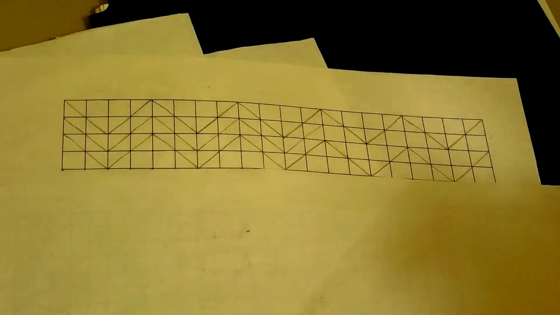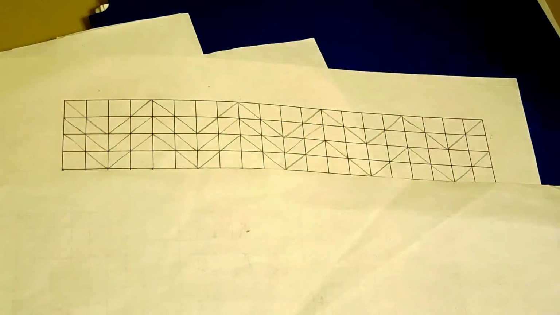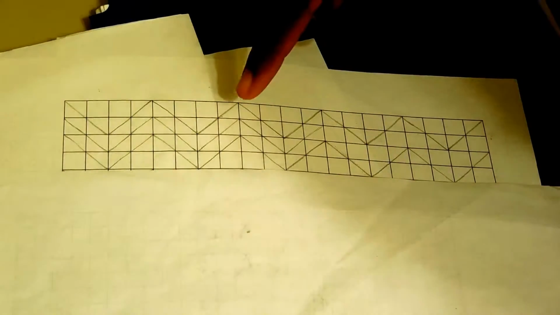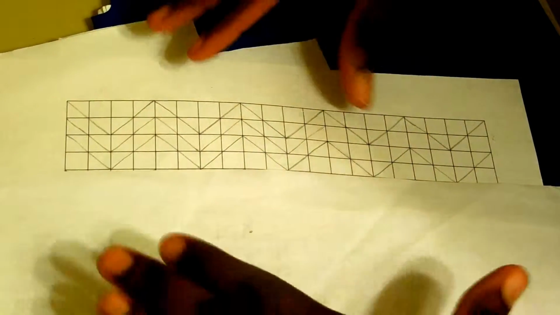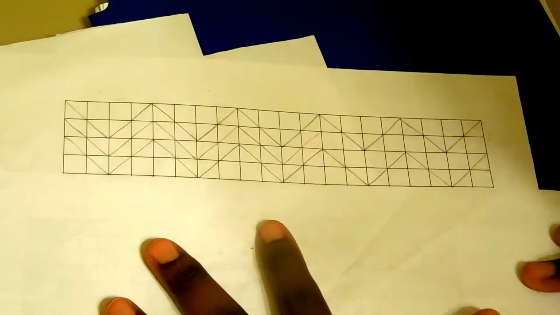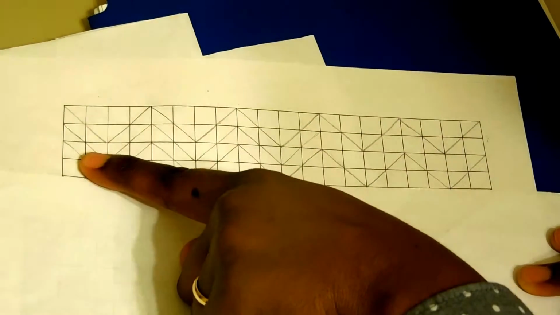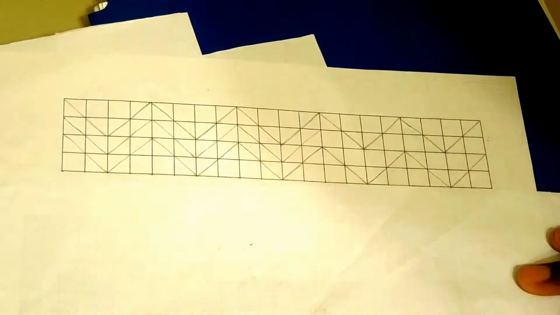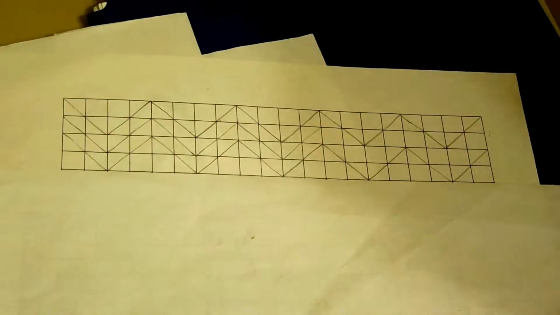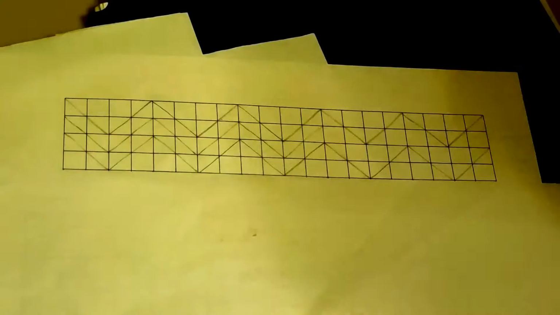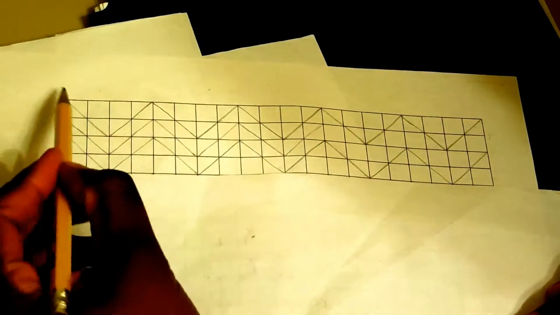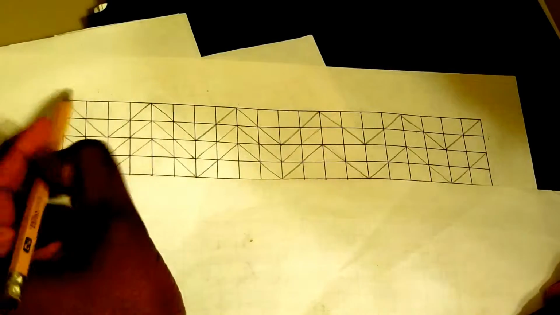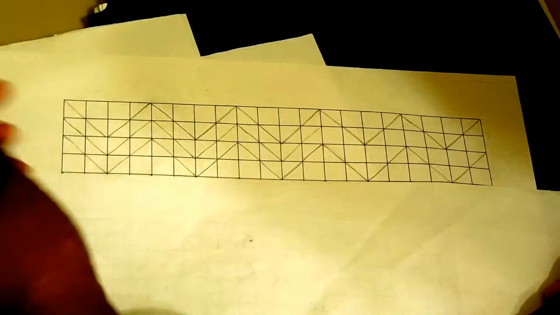Let's start with your basic zigzag quilt design. This is a table that I created in Microsoft Word, and this is how I make my zigzag quilts, especially because it shows all of the half square triangles and where they're going to be. Also, it helps me to figure out how much fabric I'm going to need when it comes time to purchase fabric for a quilt.